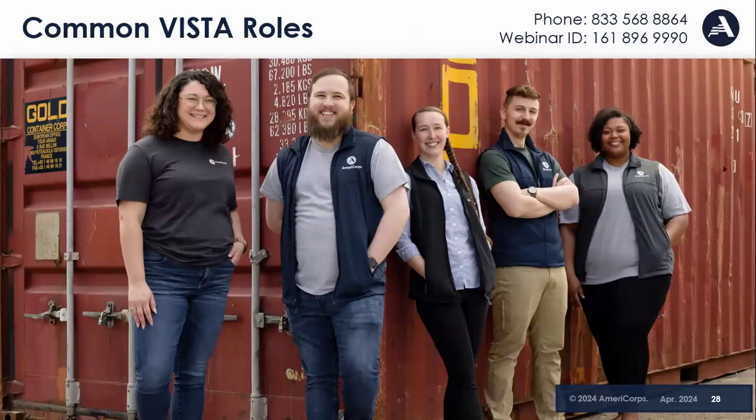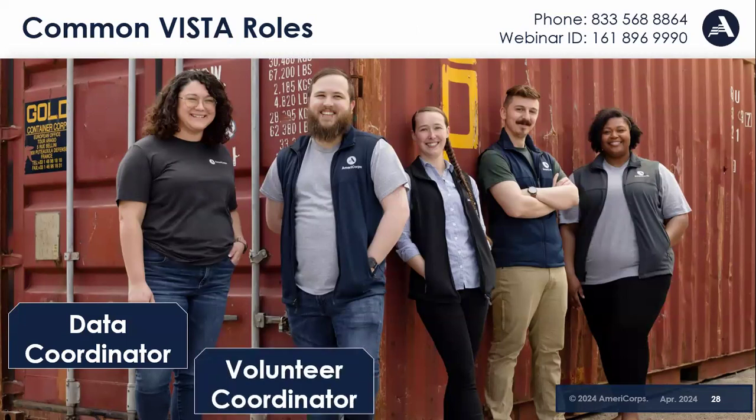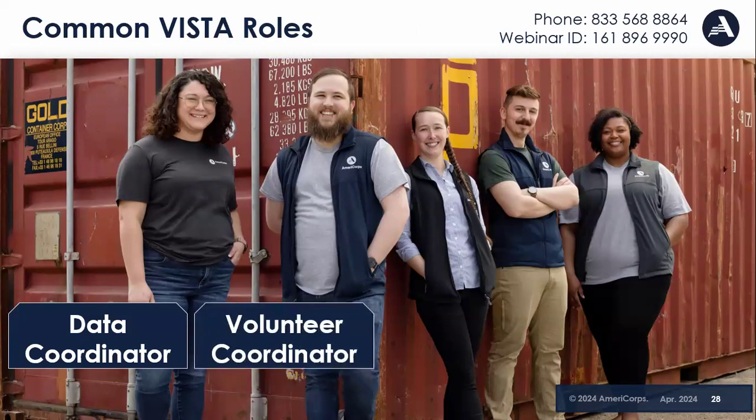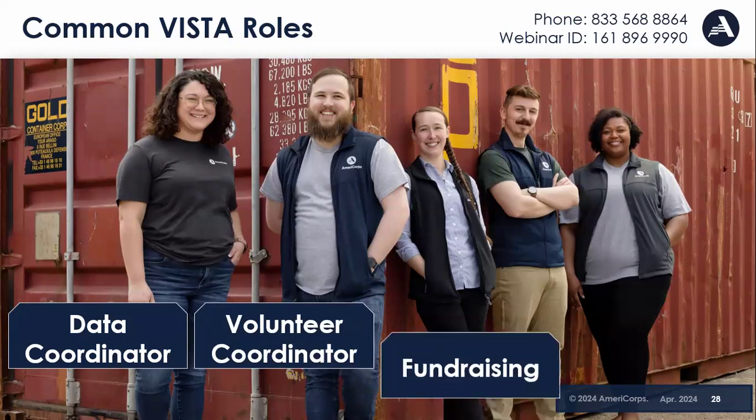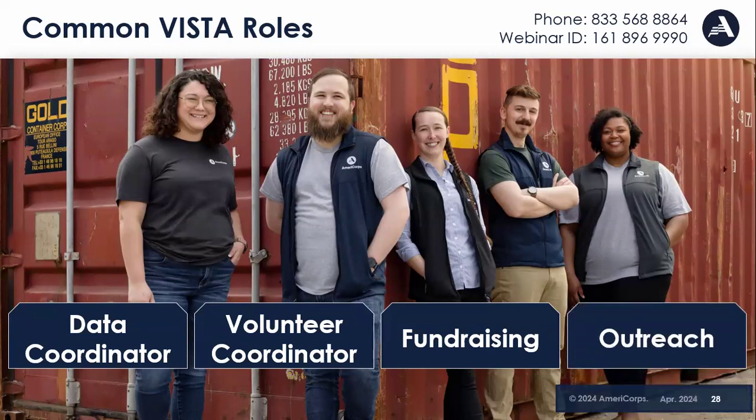So many of you serve in roles like data coordinators, creating tools to collect and analyze data, helping your organization make decisions with better information. Some may be volunteer coordinators, and your service could include surveying your current volunteers to understand their interests and strengths. Others may be serving in fundraising, creating a system to track fundraising metrics, allowing your organization to understand donation trends, identifying strategies for recruiting new donors. And some may be in outreach, doing things like developing marketing materials and creating community partnerships.